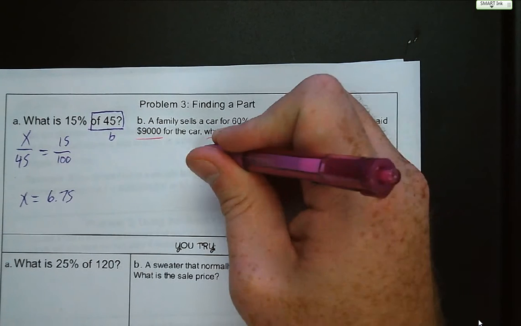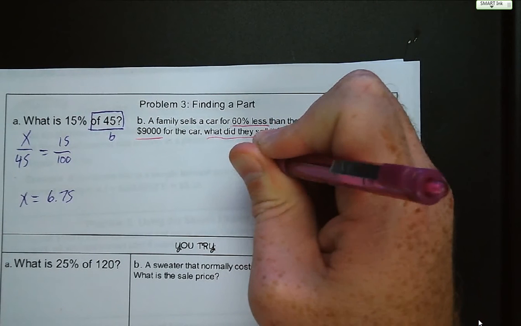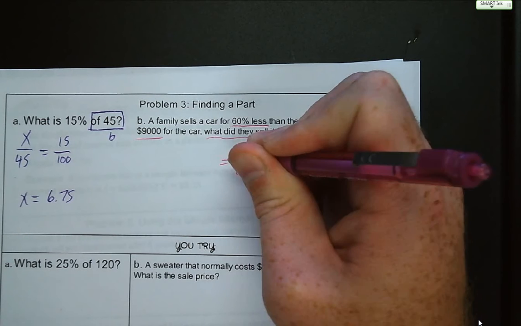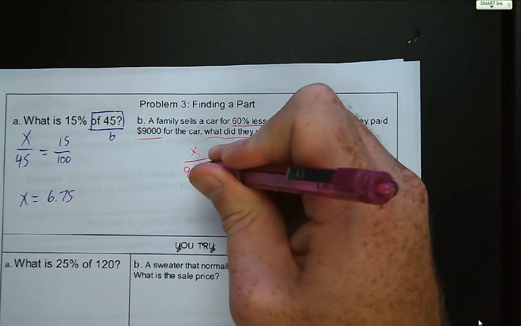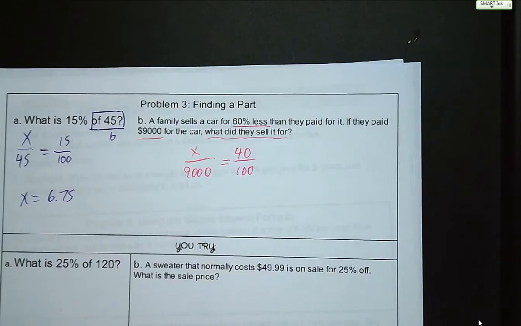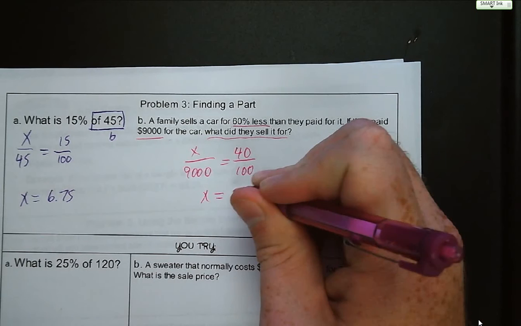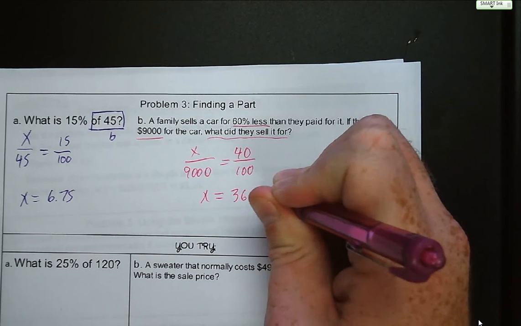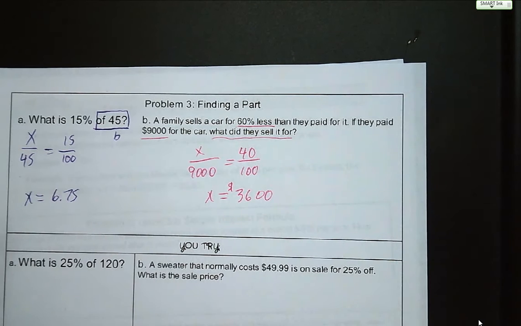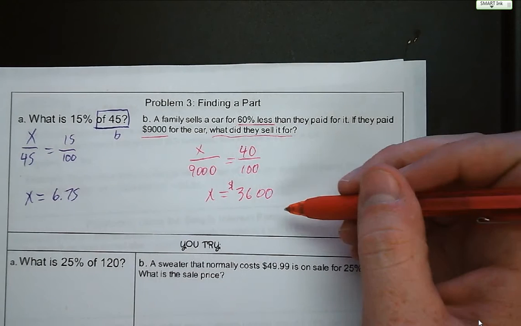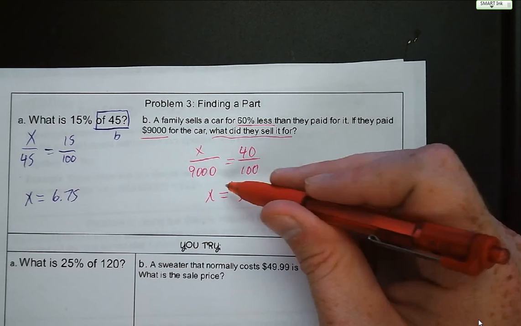So we have 40% over 100 is equal to X over 9,000. And we multiply both sides of the equation by 9,000. And we divide by 100, and we find that X is equal to $3,600. Now wait a minute, Mr. Boland, you said it was 60% less. Well, yeah, you took away 60% of the price, so you're only having 40% left.